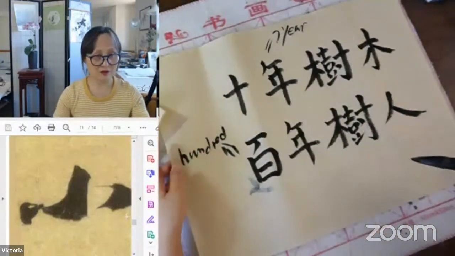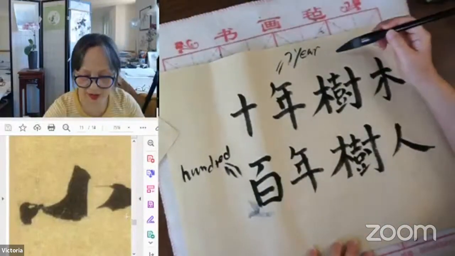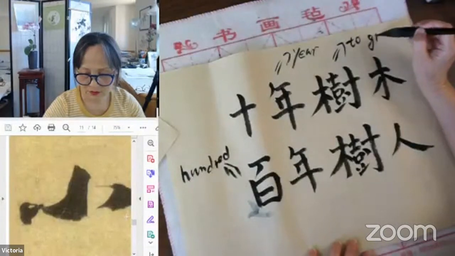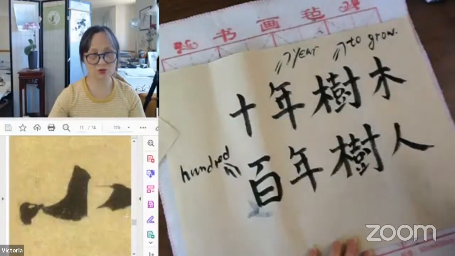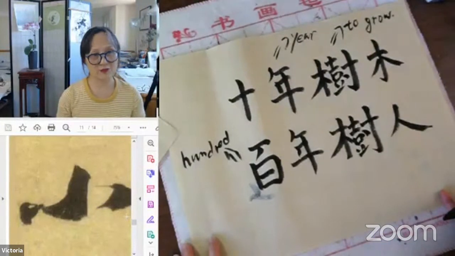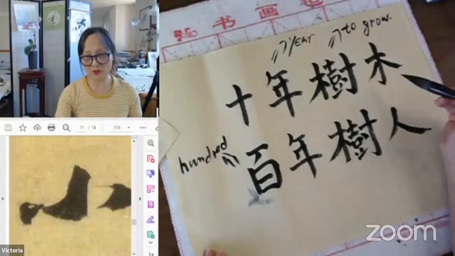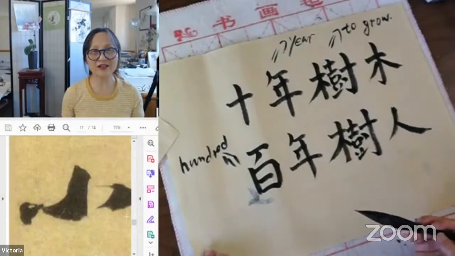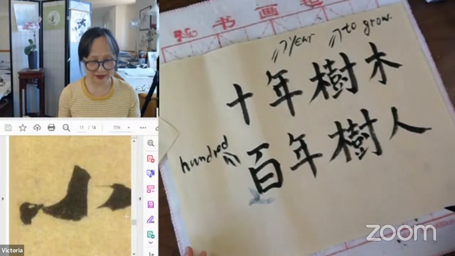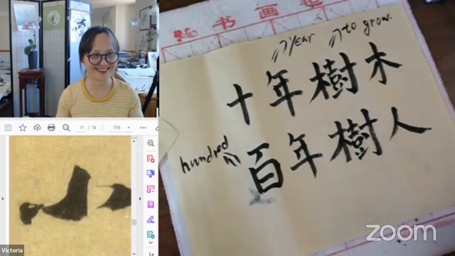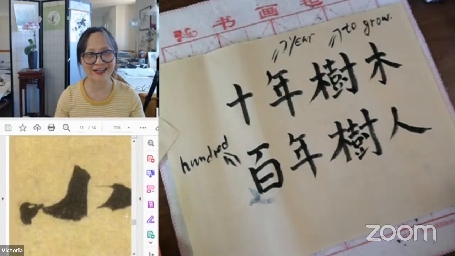Okay, we talk about the verb here. It's to grow. This is people, person. This is wood. It's a tree. Like ten years to grow up a tree, and what's that? One hundred years to cultivate, to educate, to educate people the Chinese way.